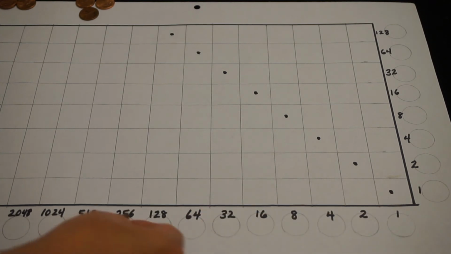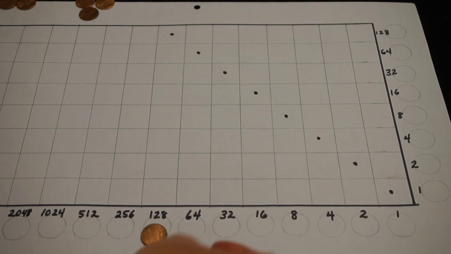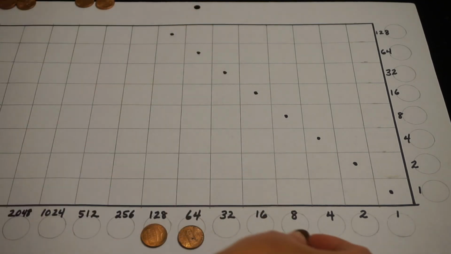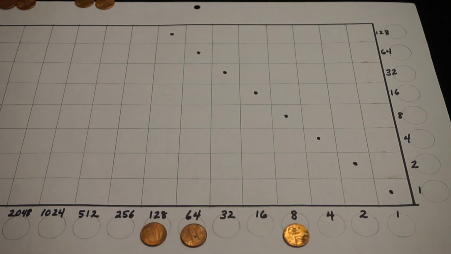So 200 is equal to 128 plus 64 plus 8. Okay. So 128 plus 64 plus 8, that's going to give us 200. And I decided on that because I took the 2 and I multiplied it by a 100 because I'm working with place value. And the square root of 100 is 10. It's going to give me the decimal in the 10th place.